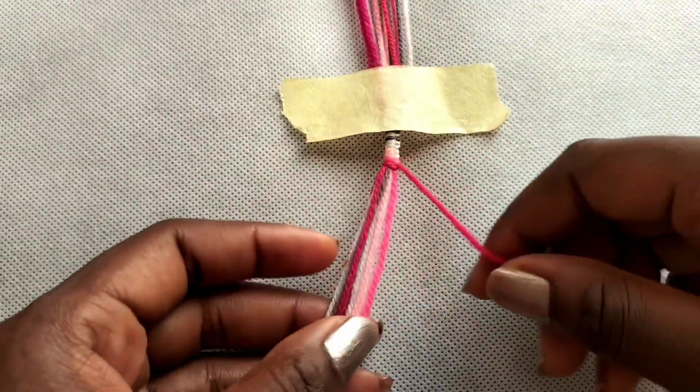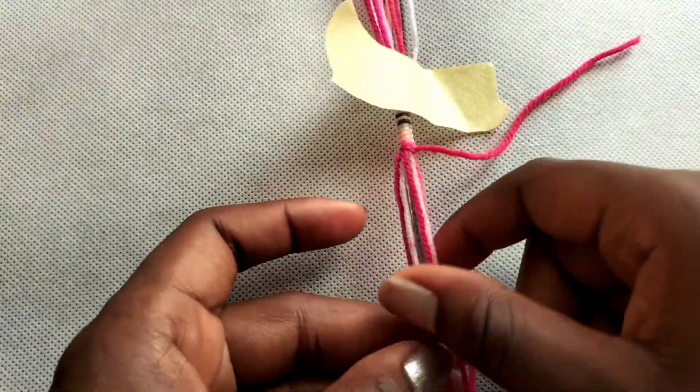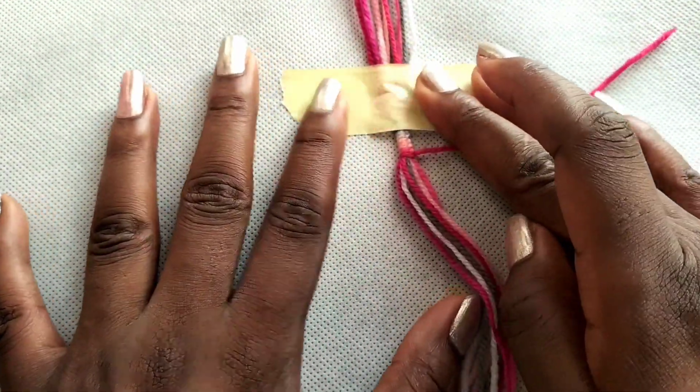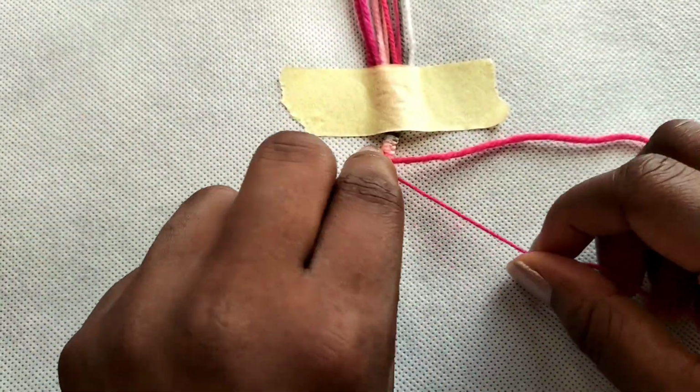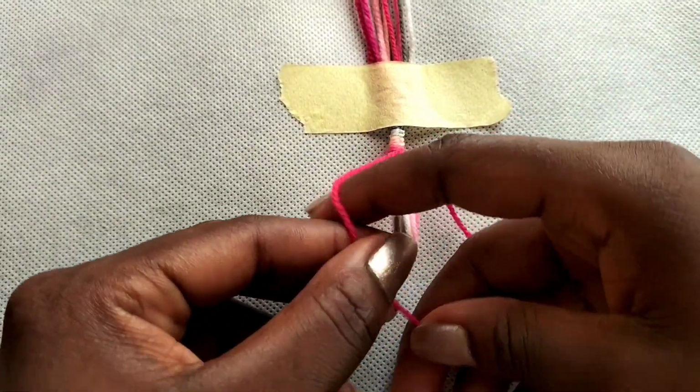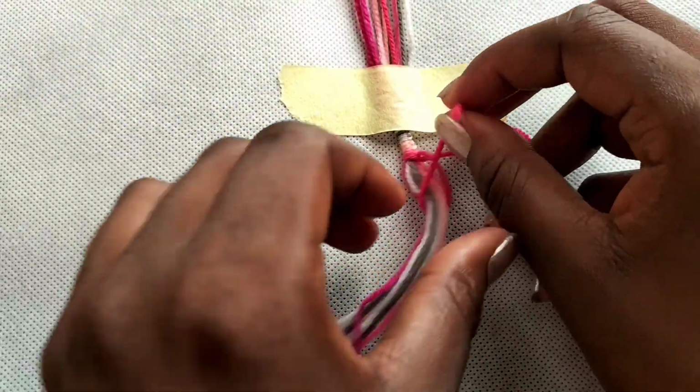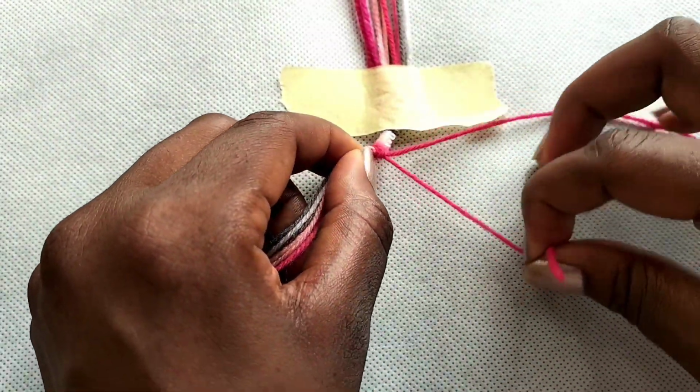And okay, I zoomed in a little so you guys can see how it's looking a little better. I think I should have done this from the beginning. My fault, I forgot. Anyway, we're almost done. There are just two more strings remaining for me.